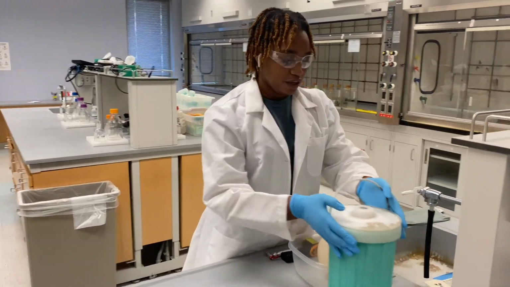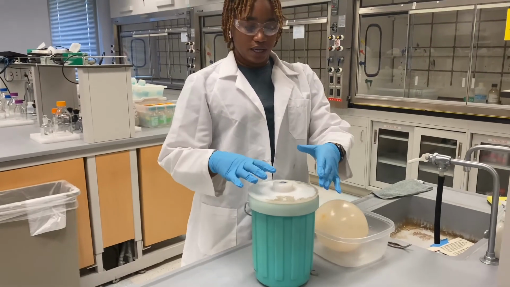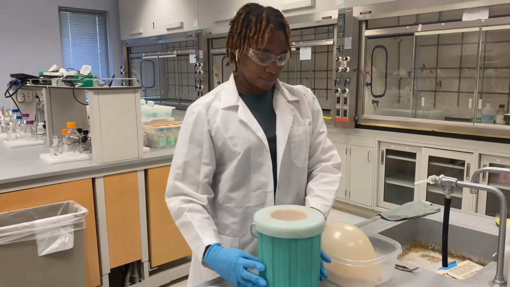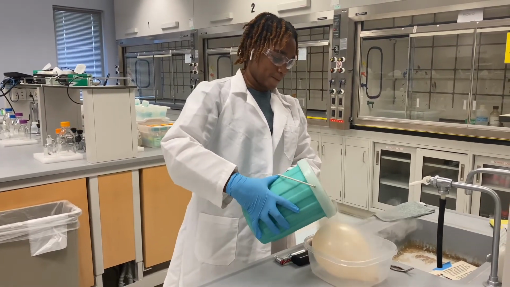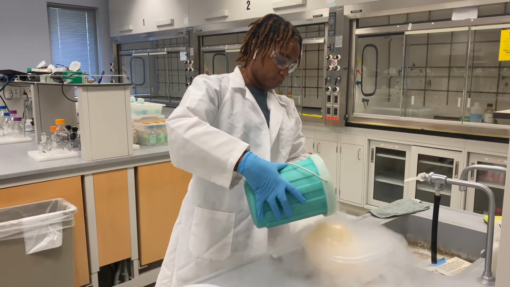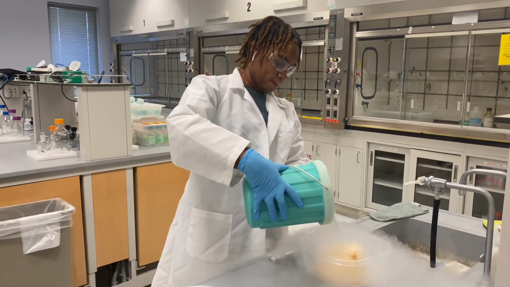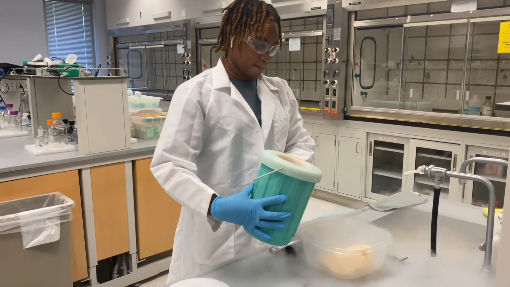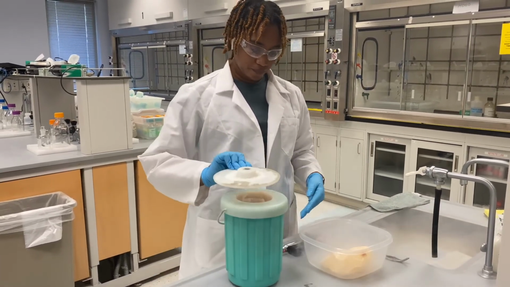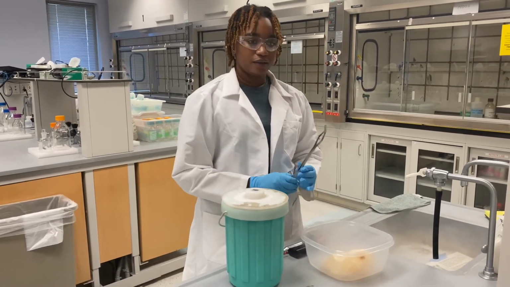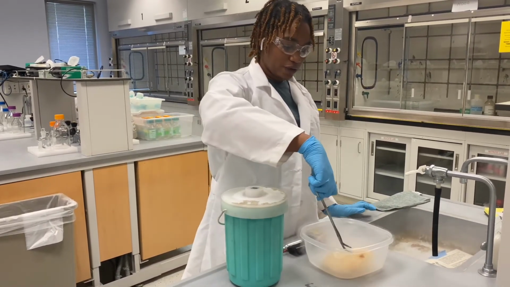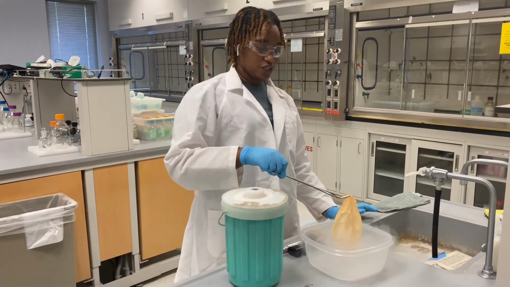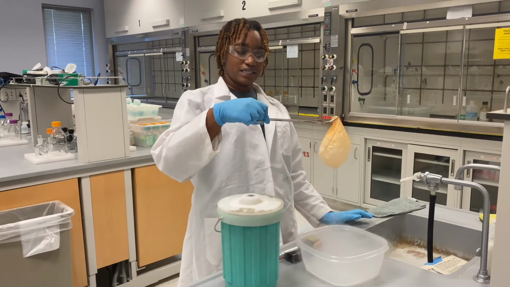So let's see. If we pour liquid nitrogen onto this balloon and decrease the temperature, will we also decrease the pressure? As you see, when we pour liquid nitrogen onto the balloon and decrease the temperature, we also decrease the pressure and volume of the gas inside of the balloon.